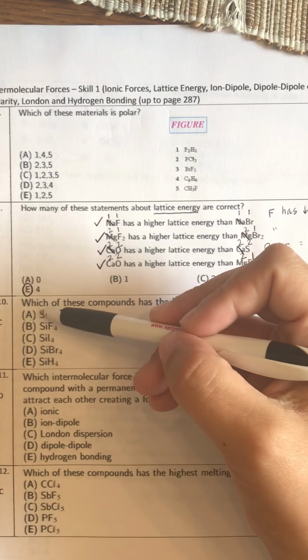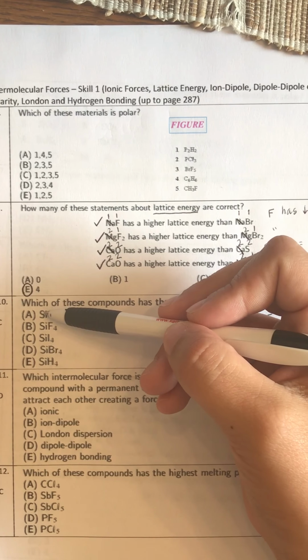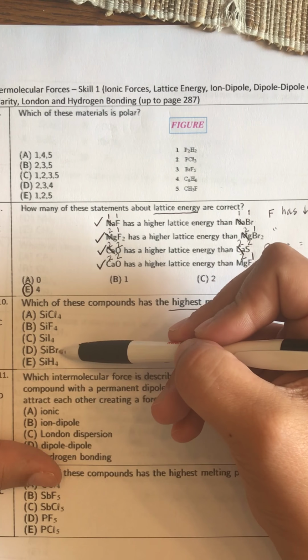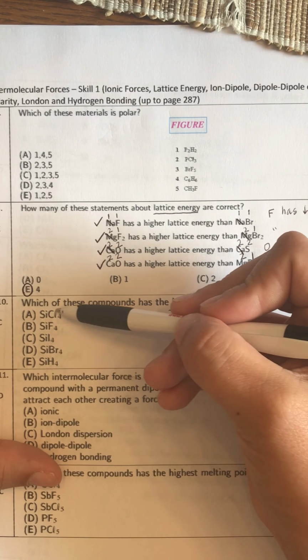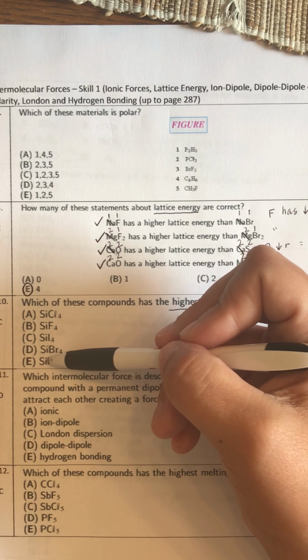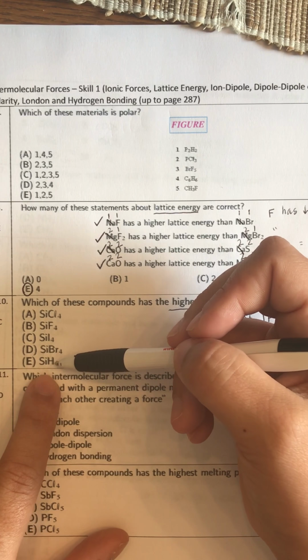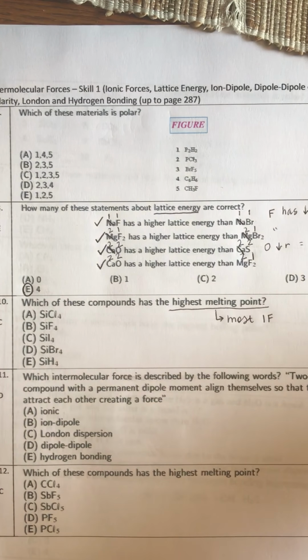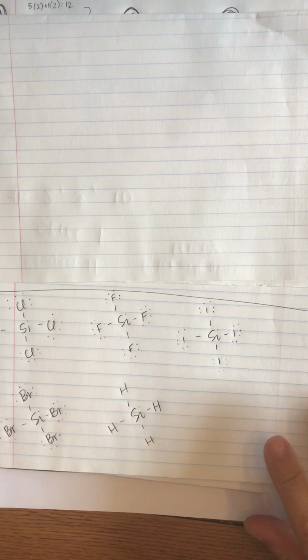If it's not evident here, this is silicon with halogens, right? So all 4 of these Lewis structures should be very, very similar except for the outside elements. And then we have silicon with hydrogen. If you don't see that, you can go ahead and draw the Lewis structures. I did just to make it a little bit more clear. So let me move this. So there's our 5 structures.